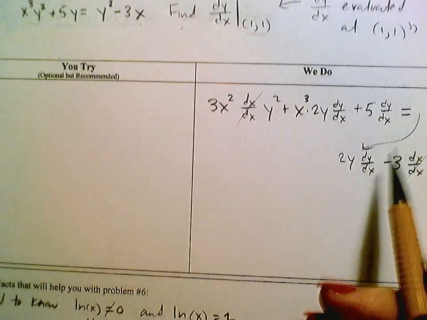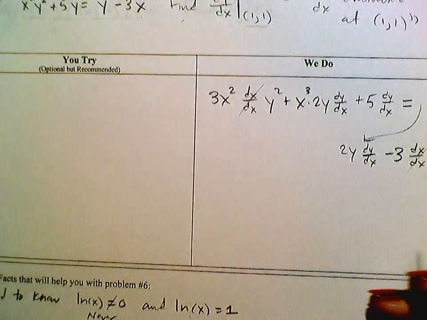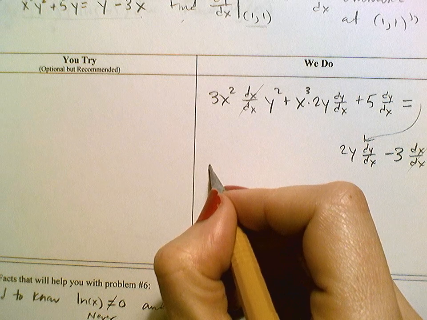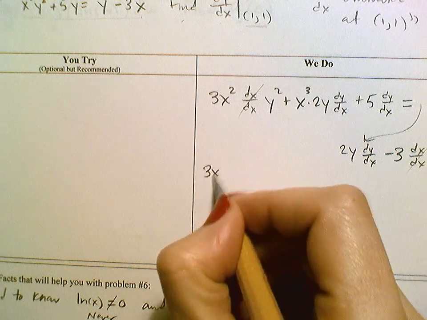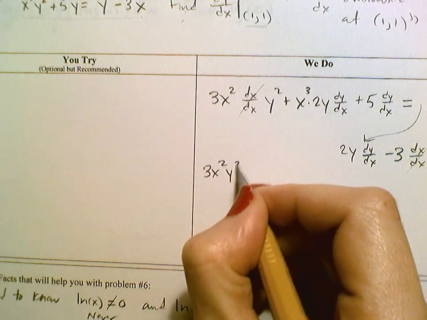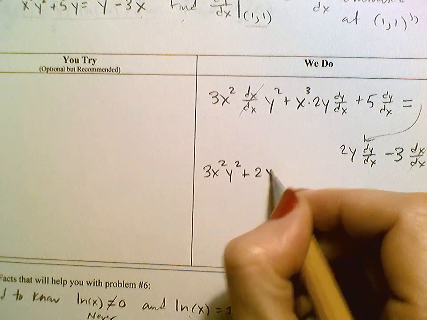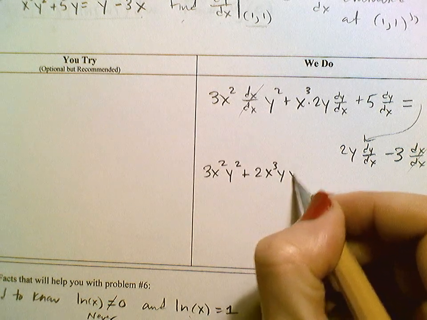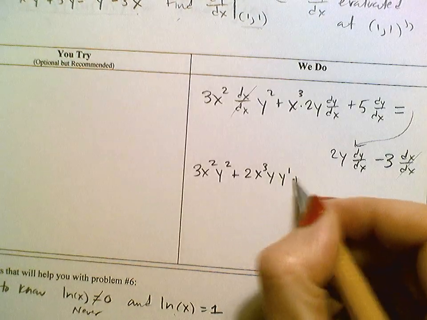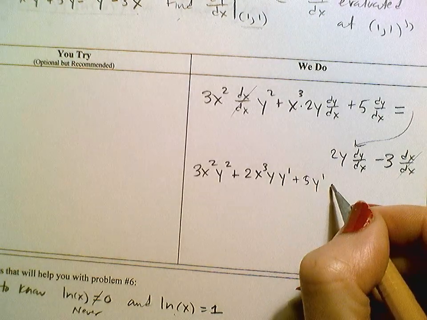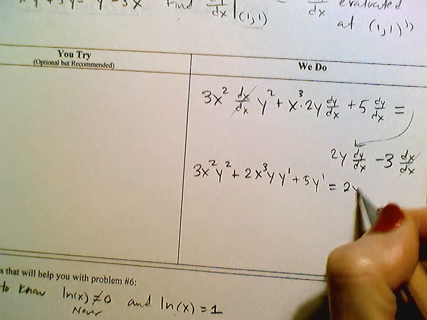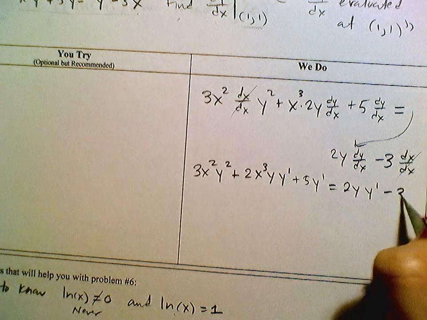All right, and now I'm going to switch to primes. So what you end up with here is 3x squared y squared plus 2x to the third y prime plus 5y prime equals 2y prime minus 3.